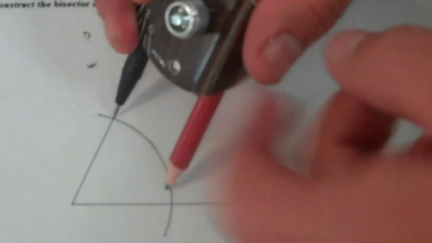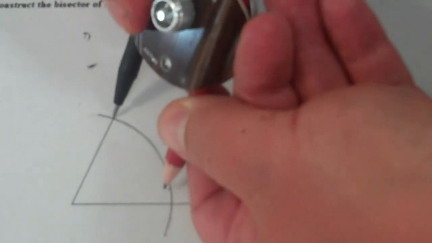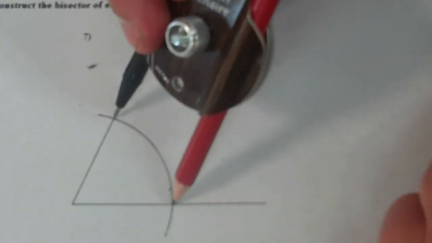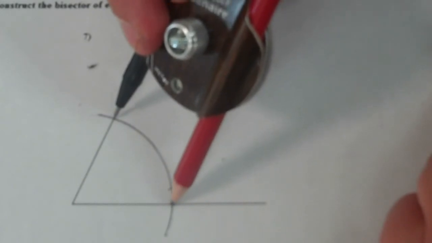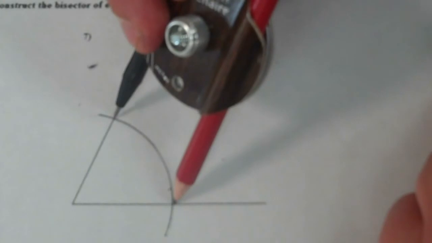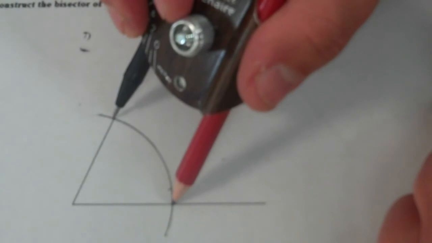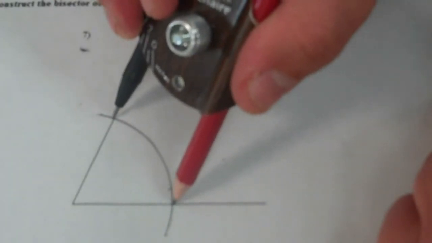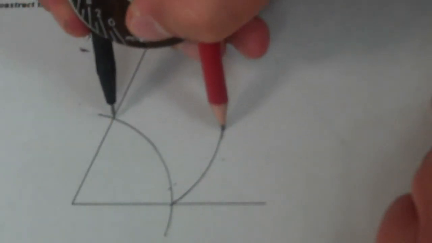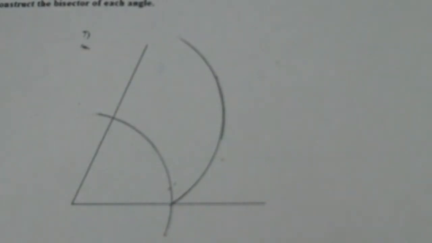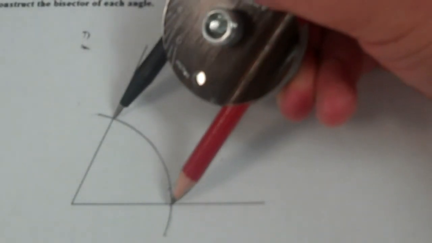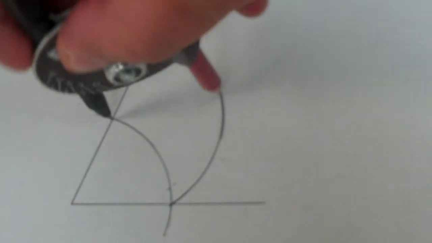Next, adjust the opening of your compass so that it is equal to the distance of where your arc crosses each side of the angle. So it's about right there. So from there, I'm going to swing an arc up this way. Okay, so I put the point here, swung my arc up this way.